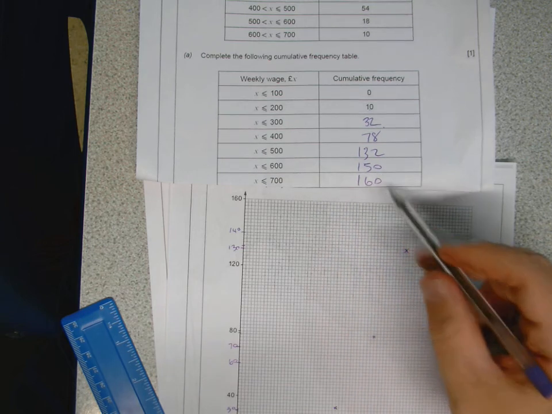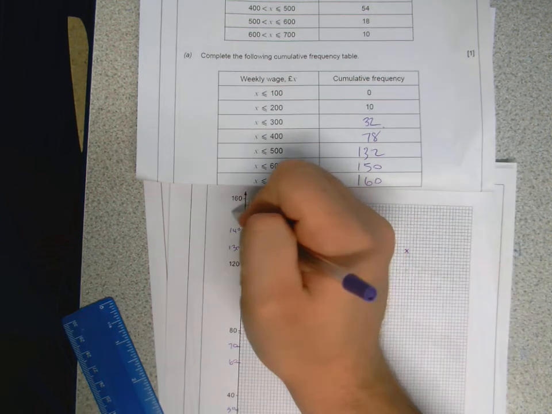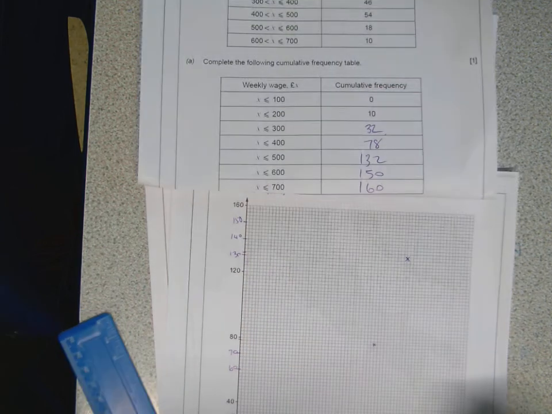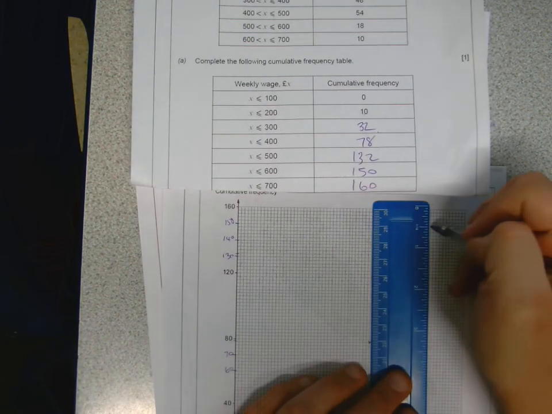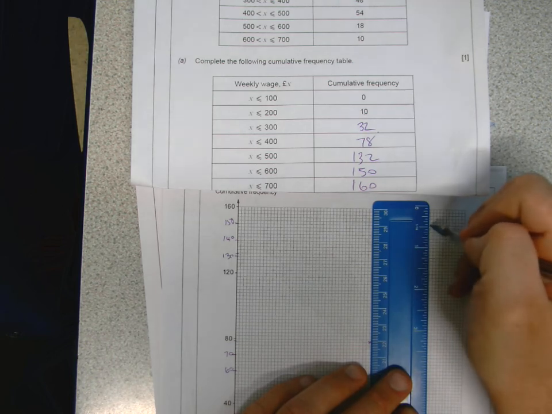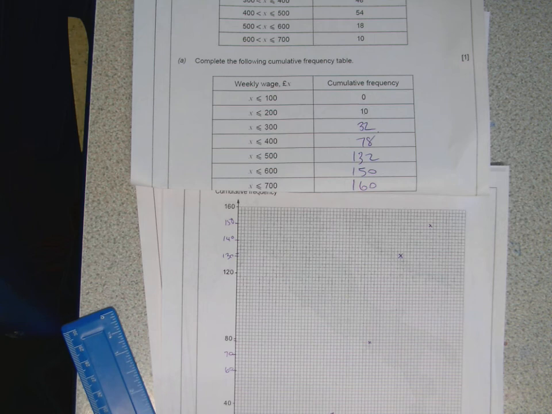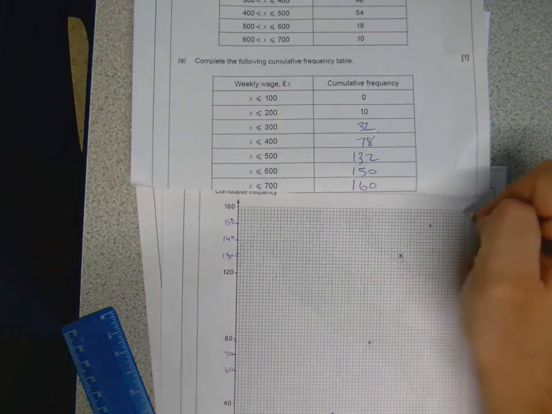Less than 600 is 150, so we know 150 is there, which is along that line. And then less than 700 is 160.